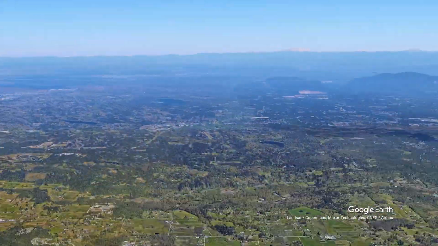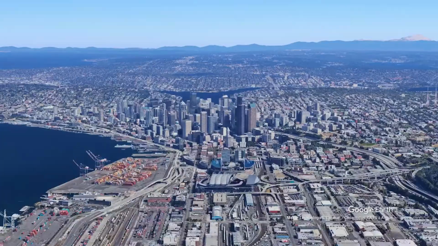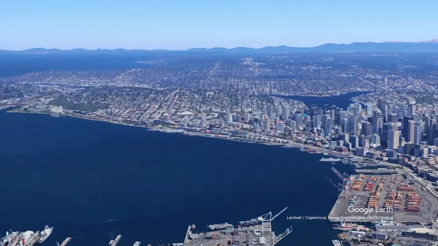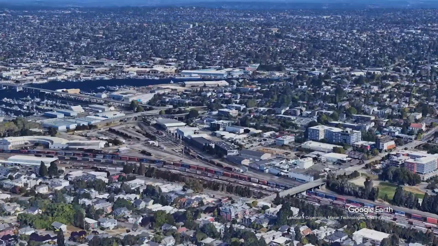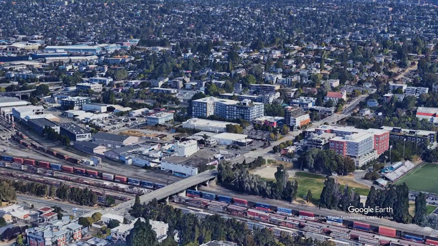We fly to Seattle. Lovely, lovely, lovely. Out to West Point, Discovery Park, and into the school. Hooray!